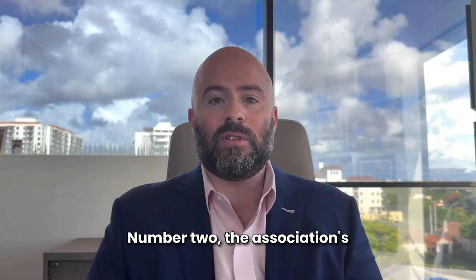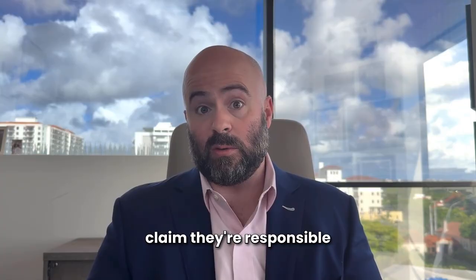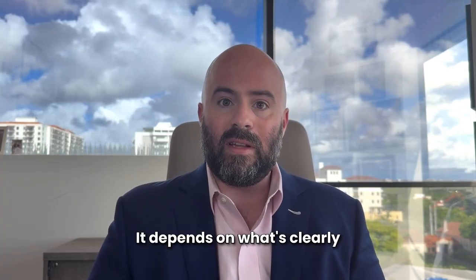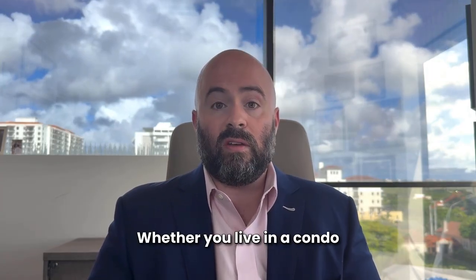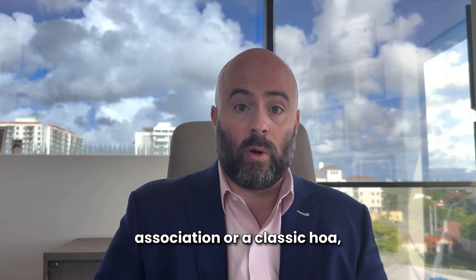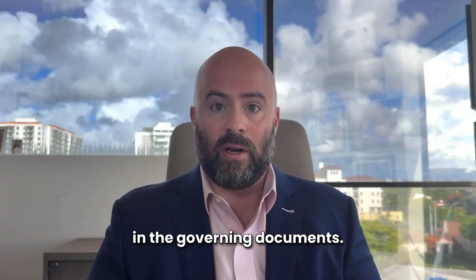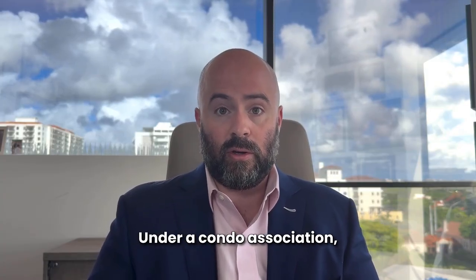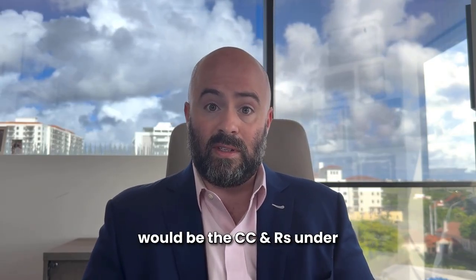Number 2, the association's responsibility doesn't depend on what they say or claim they're responsible and not responsible for. It depends on what's clearly laid out in the governing documents of the association. Whether you live in a condo association or a classic HOA, the responsibilities of your association are laid out in the governing documents. Under a condo association, that will be the Declaration of Condominium. Under an HOA, those will be the CC&Rs.